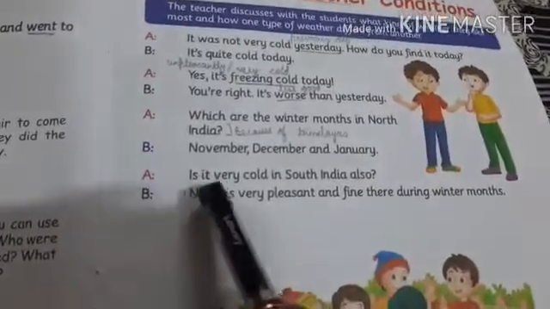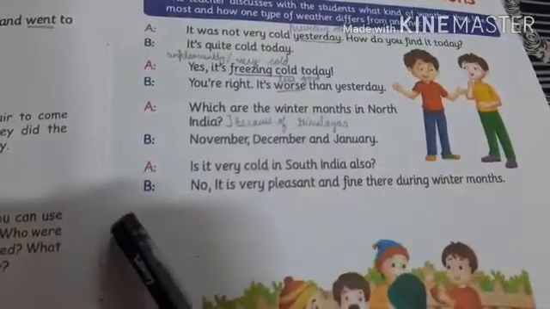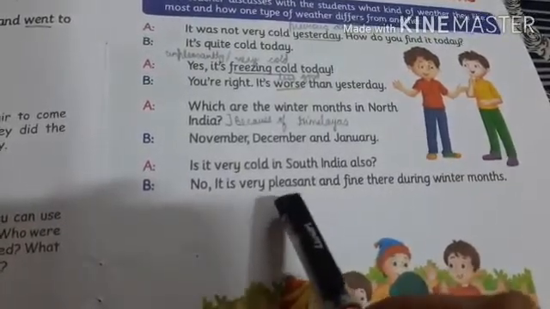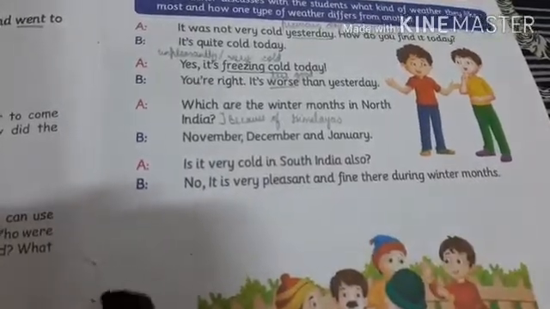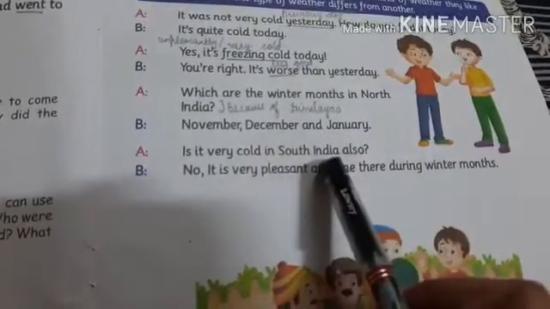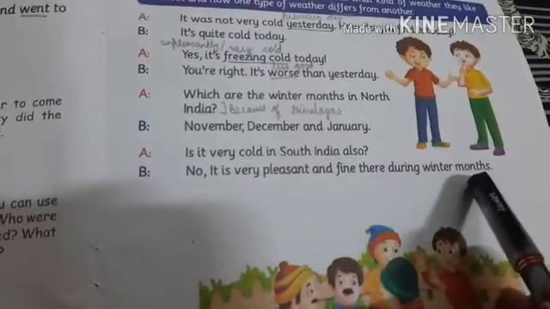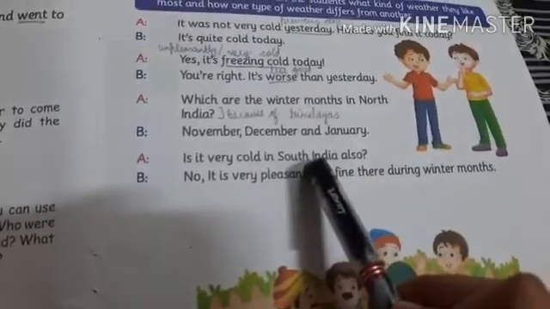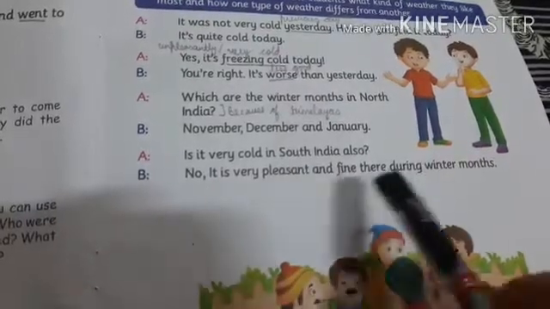Next, A: Is it very cold in South India also? B: No, it is very pleasant and fine there during winter months. B says that in South India it is very pleasant and fine during winter months because South India is far away from the Himalaya region. That's why there is not that much cold there. Now students, please turn your page, come to page number 32.